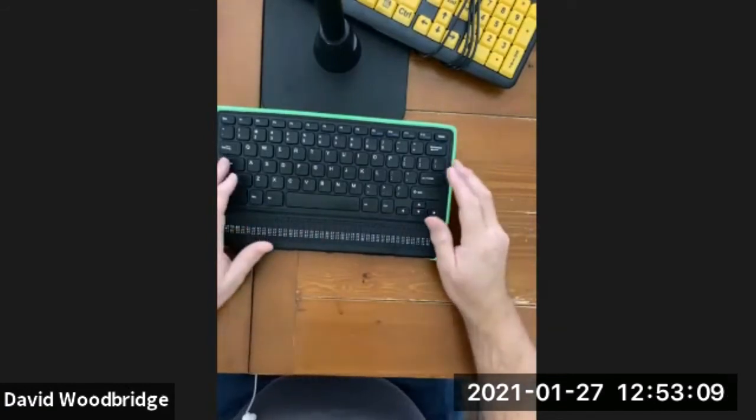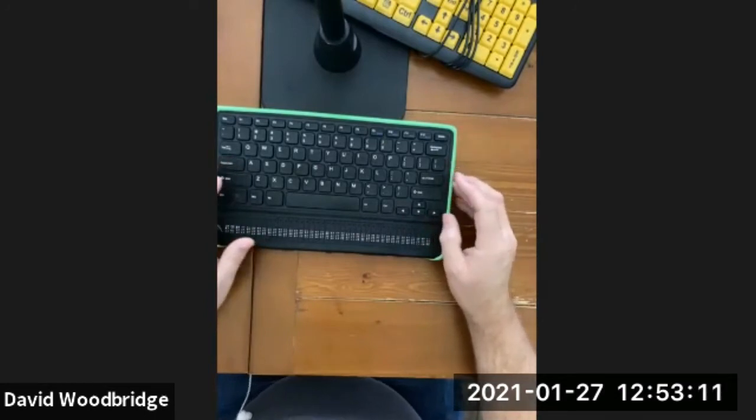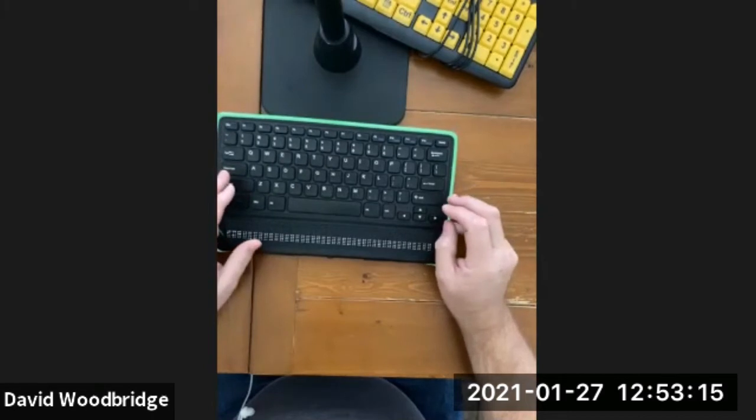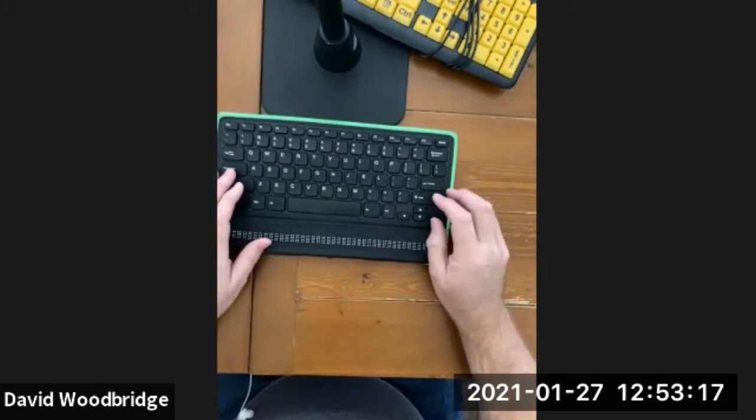Now, the really cool thing about this Braille display is, and there's quite a lot on the market, but most of the Braille displays have a Braille input keyboard.